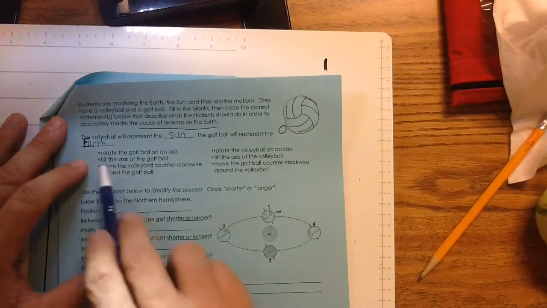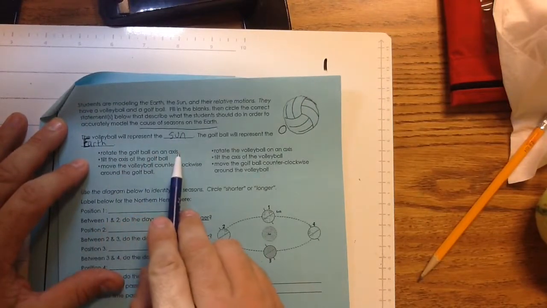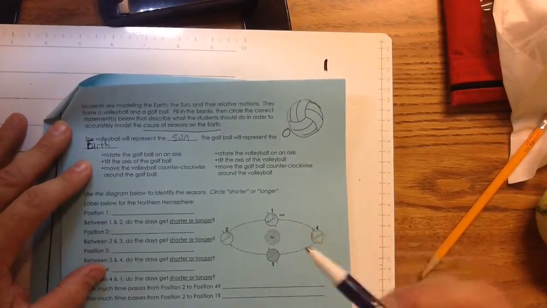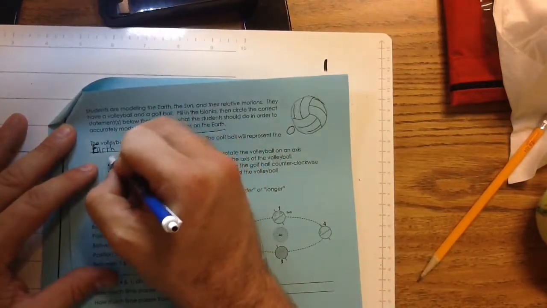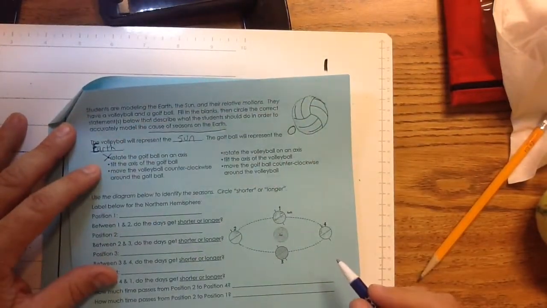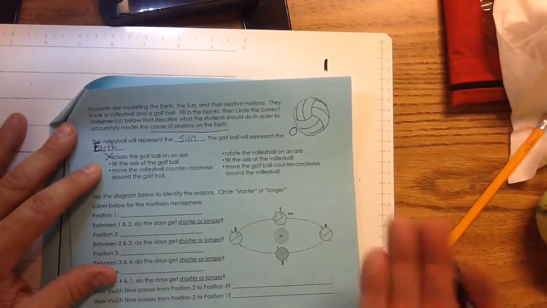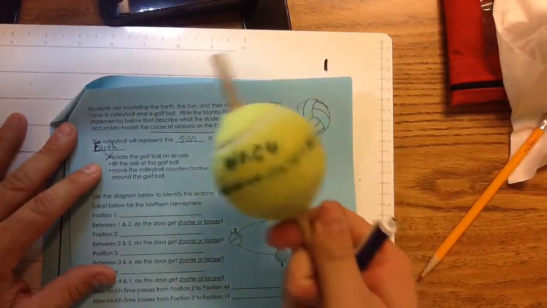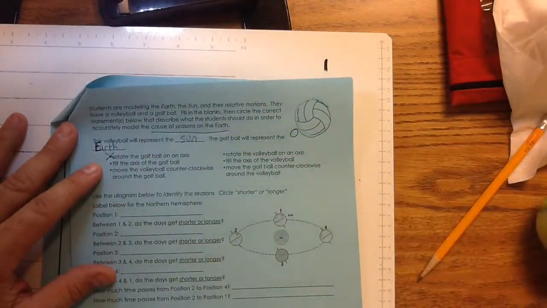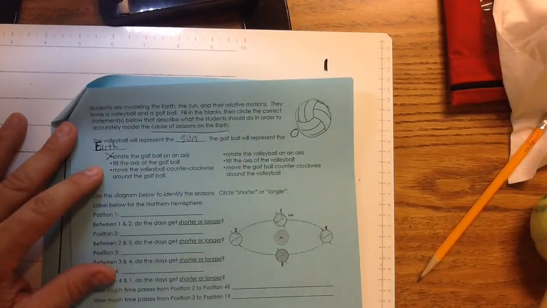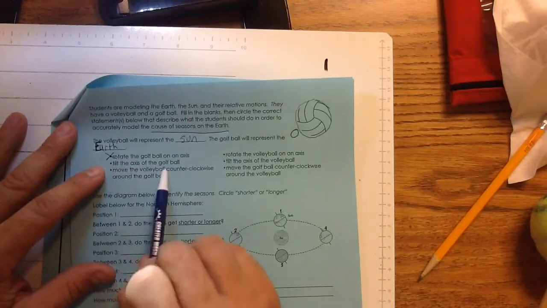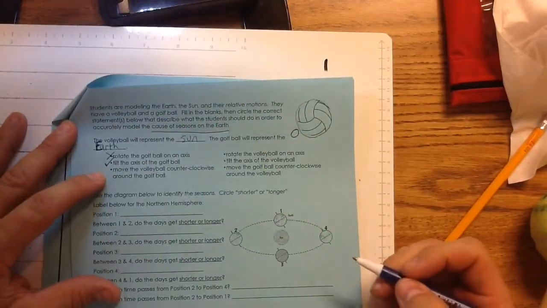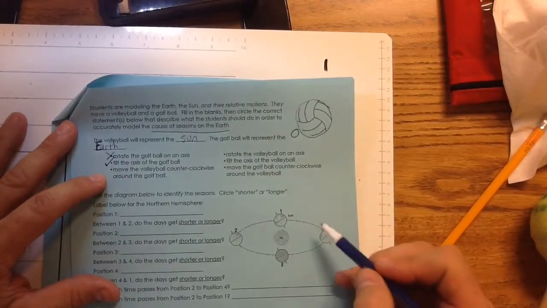Okay. Are we going to rotate the golf ball on its axis? You don't have to do this because we're not concerned about day and night. So if we're just doing seasons, then we're not going to be concerned about rotating the golf ball. Now in real life, the Earth does rotate as it moves around the sun. Okay, so it's doing this as it moves around the sun. But for this model, we're not needing to do that. Do we need to tilt the axis of the golf ball? Yes, because that's a big part of the fact that we have seasons. The tilt causes the uneven heating of the Earth.